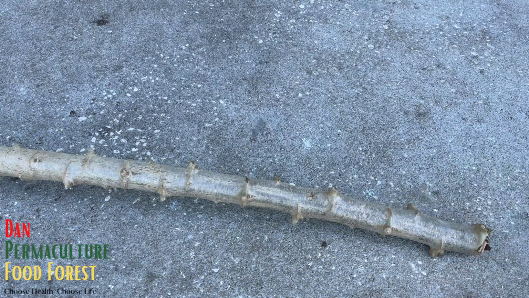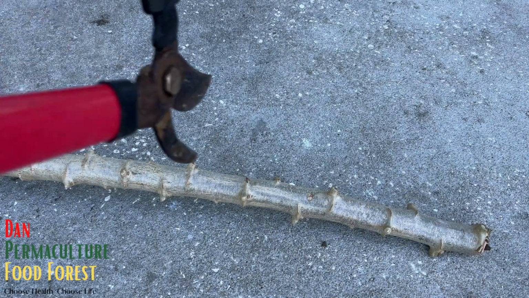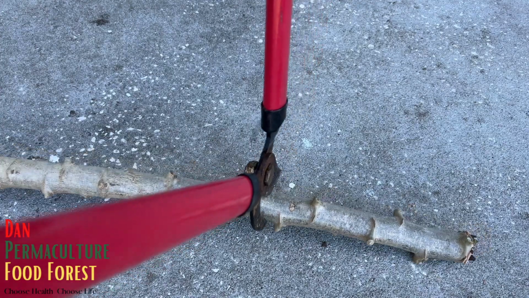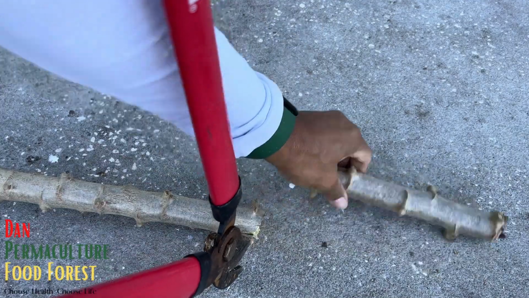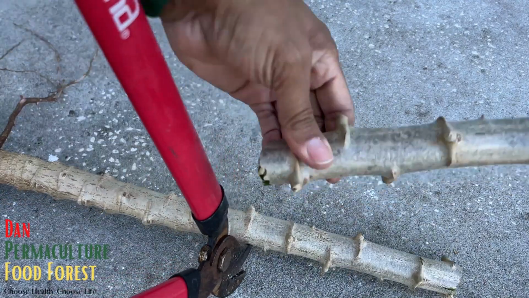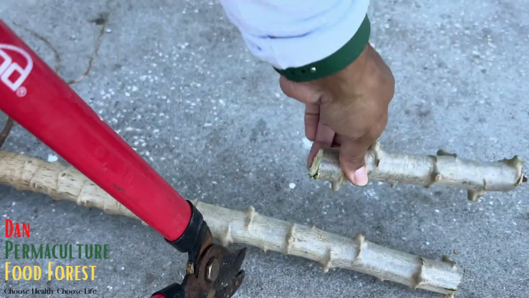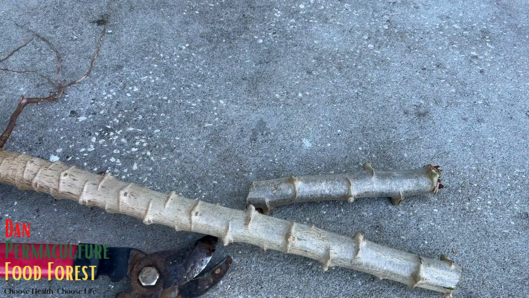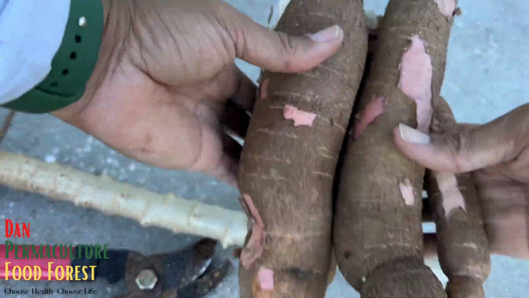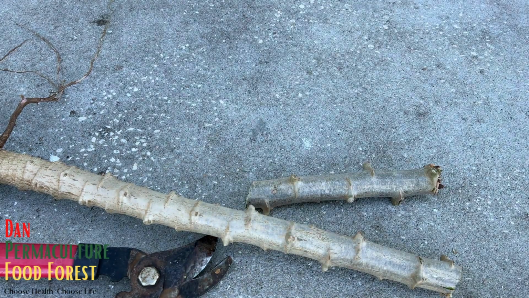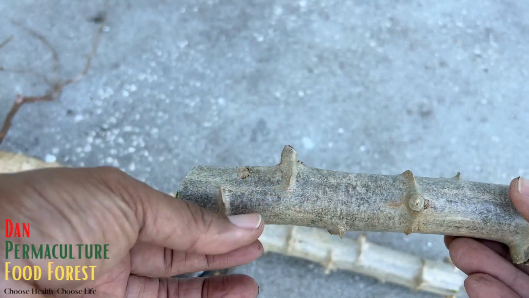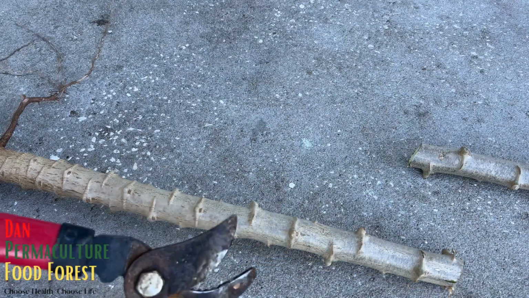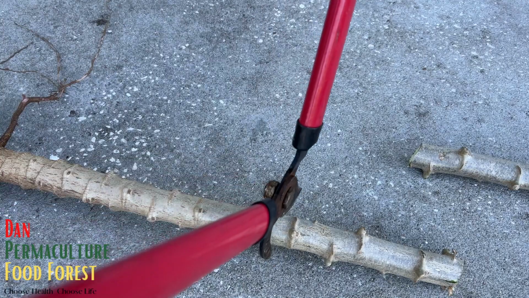All right, so what we do here is, I'll show you. We cut it about here. One of these is gonna give me this or more. And these nodes right here are where the cassava roots. So let's cut one more here.